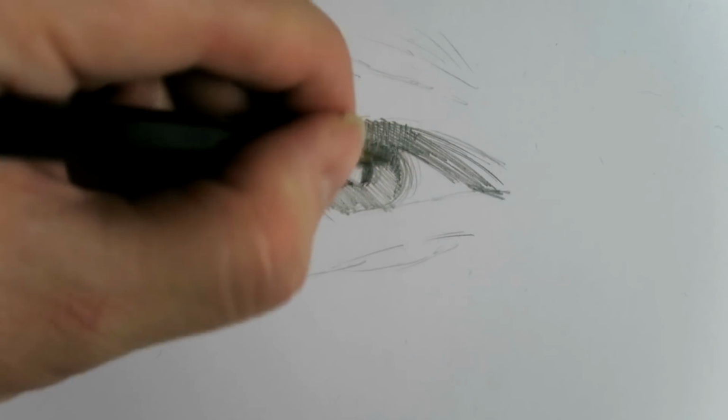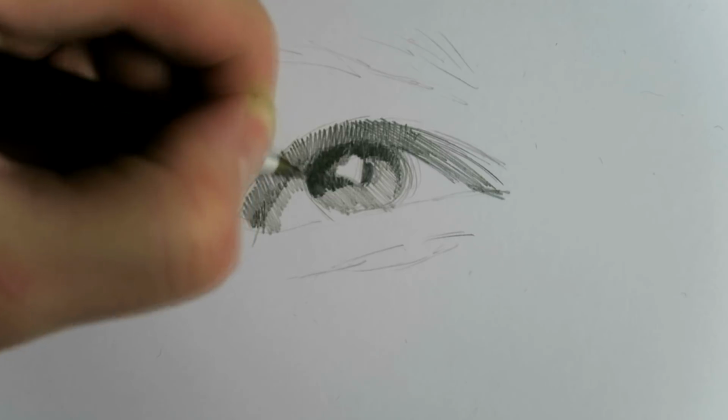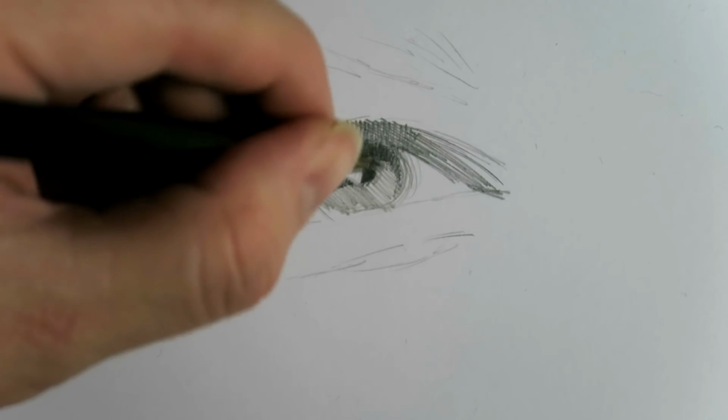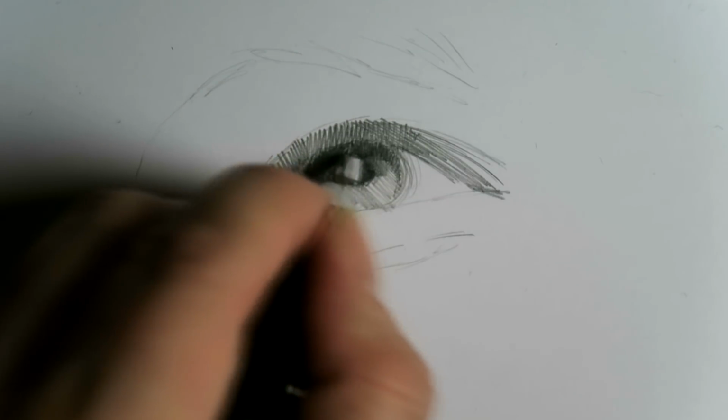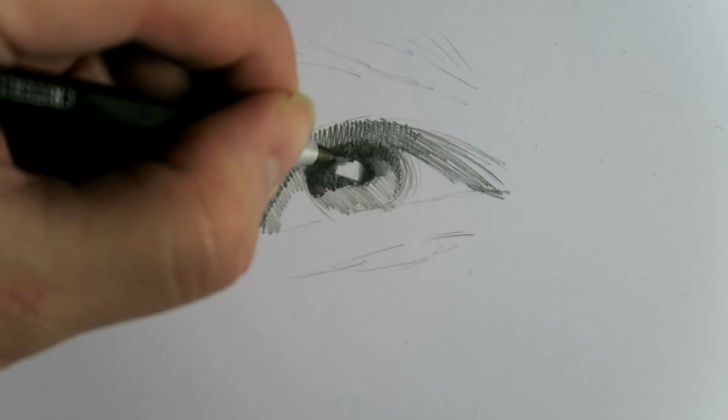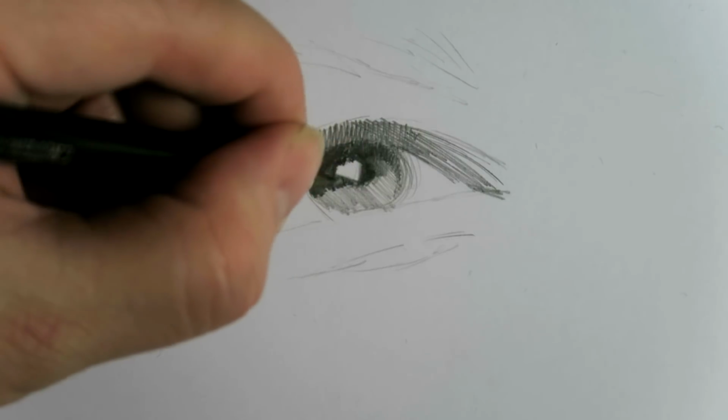And when I draw this first, in this first phase, I want the eye to have a certain character immediately, so that encourages me to go on.